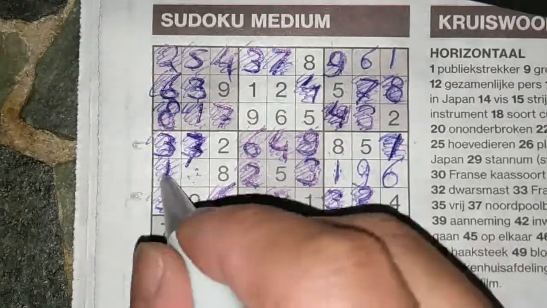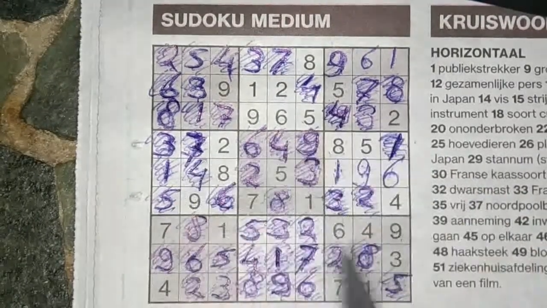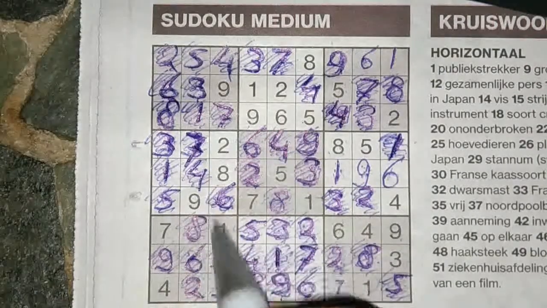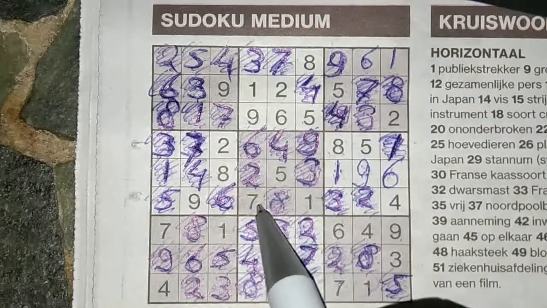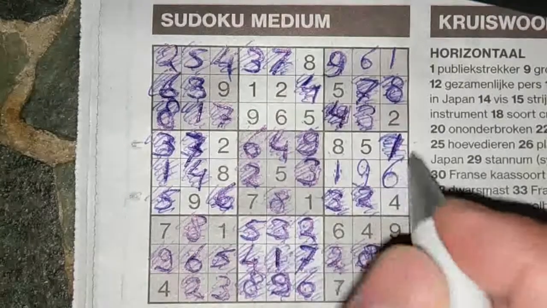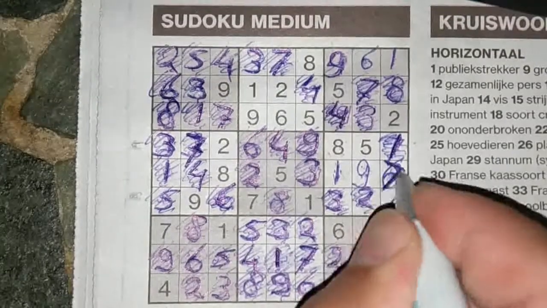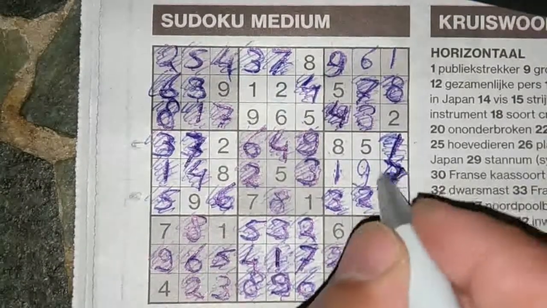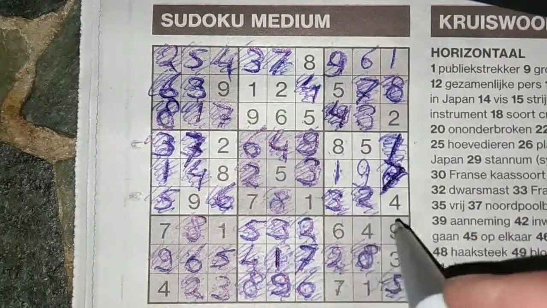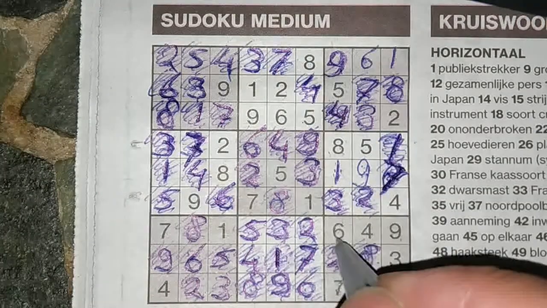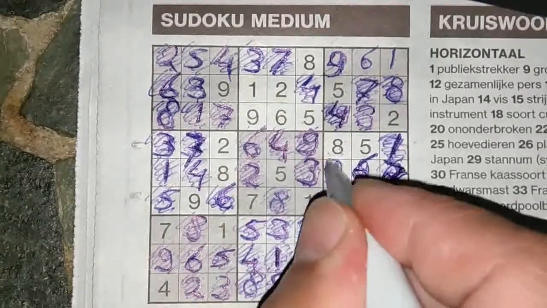One number here left. 1, 2, number 4. Correct. 1, 4. And then we have here the 7. 7, 7. This must be a 7. This is a 7. 6 is missing and 9 is missing. 6 we have here. 6 must be here. And then this must be a 9.